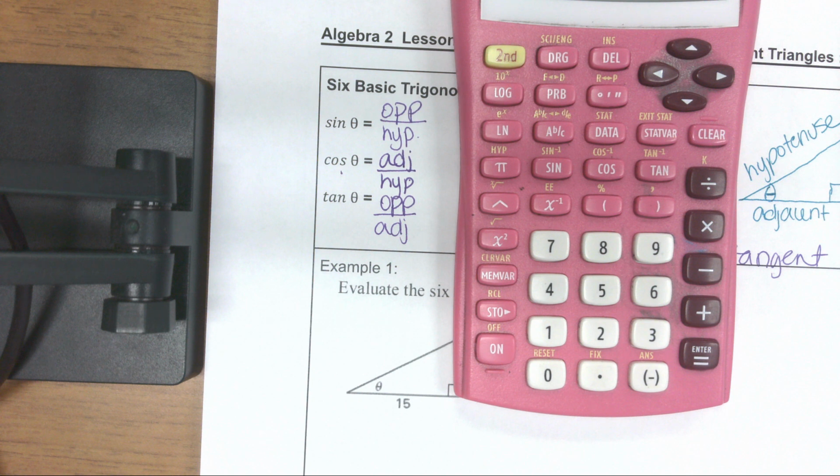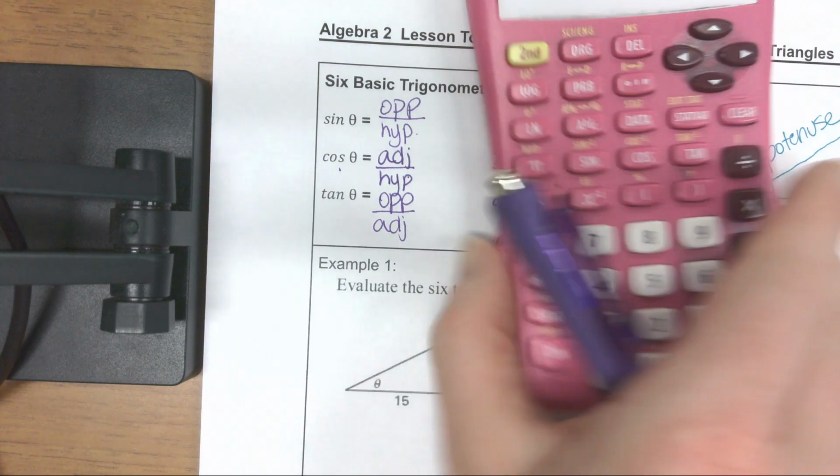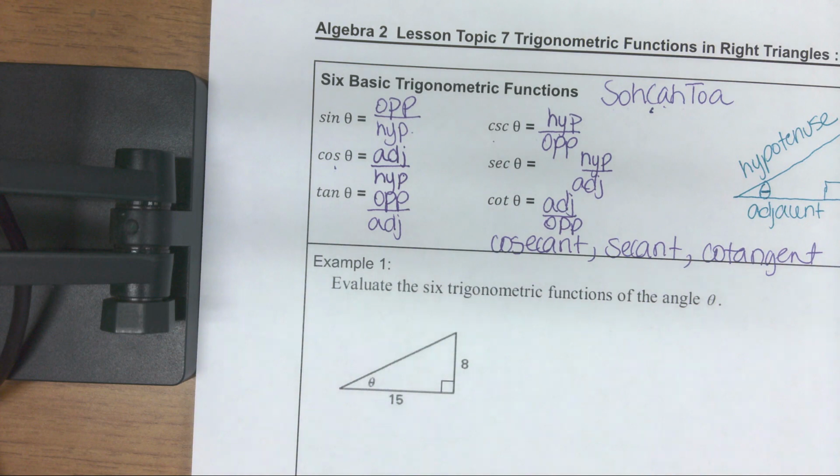Every 50-degree angle, for instance, has the same ratio of sine, cosine, and tangent. The thing that we're going to do today, though, is not use this, because we're not going to know the angle. We're going to try to figure out using the sides what the ratios are.